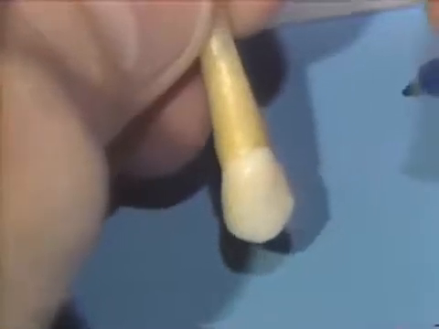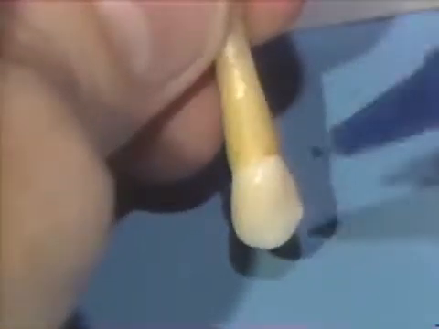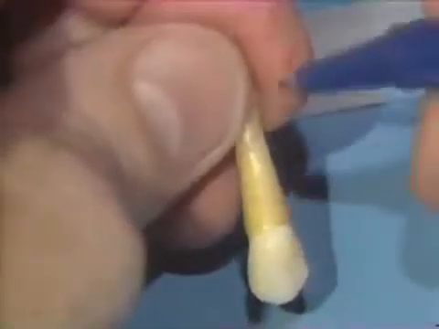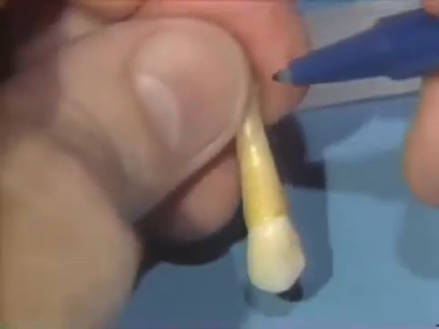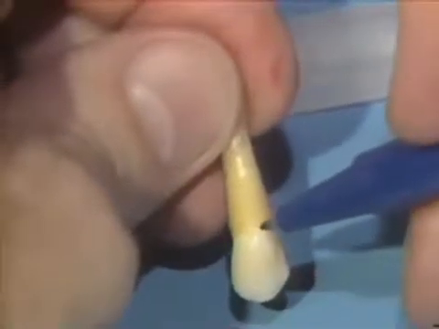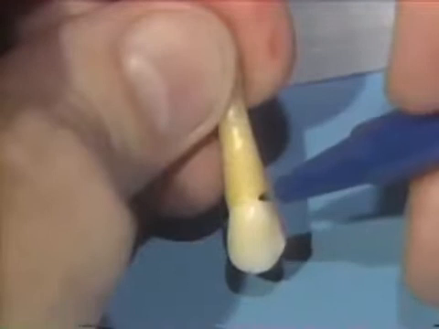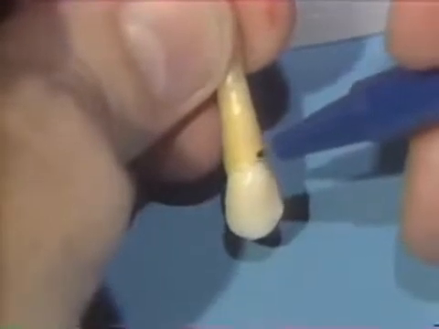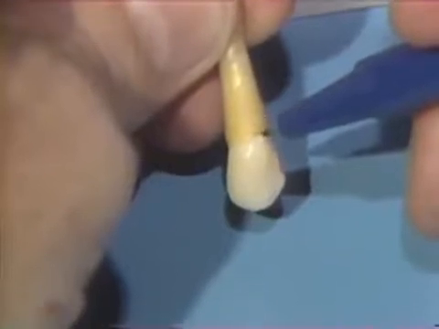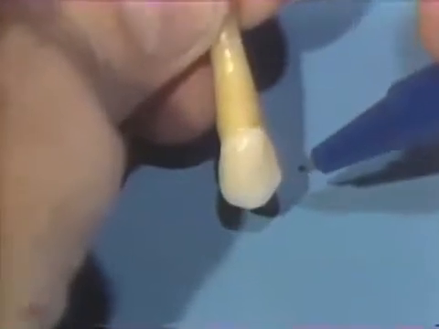If we look to our maxillary canine, we'll find that it is the longest tooth in the mouth from the incisal tip, or the cusp, to the apex. But the crown is not the longest crown. The mandibular canine crown is longer. The maxillary canine is said to have a short, fat crown.